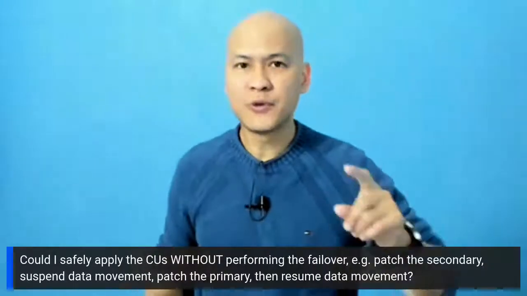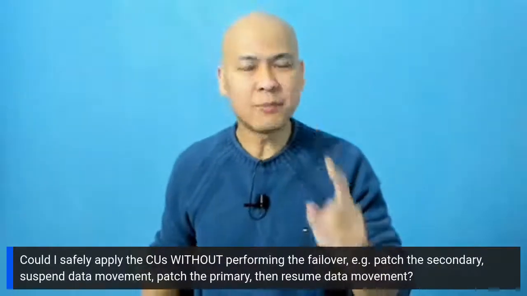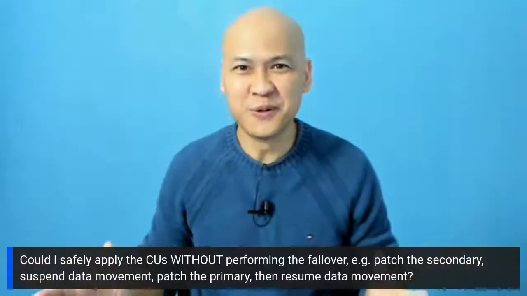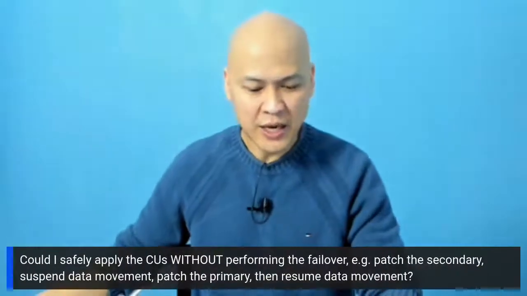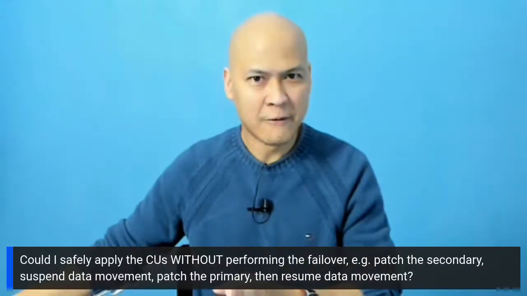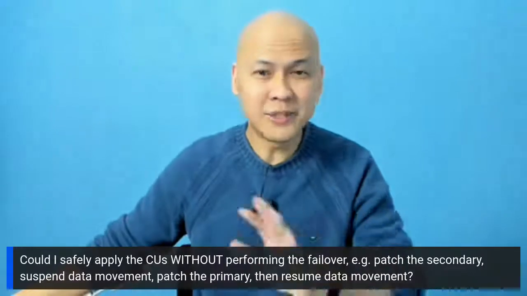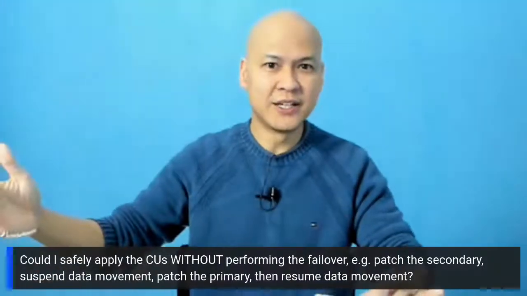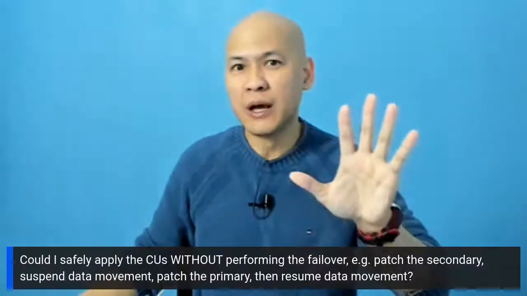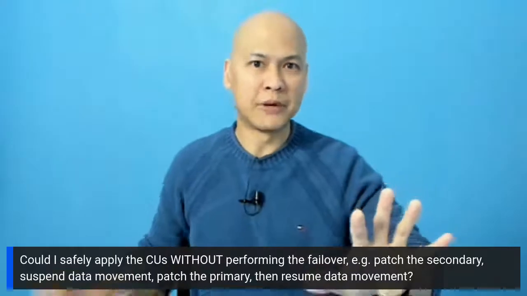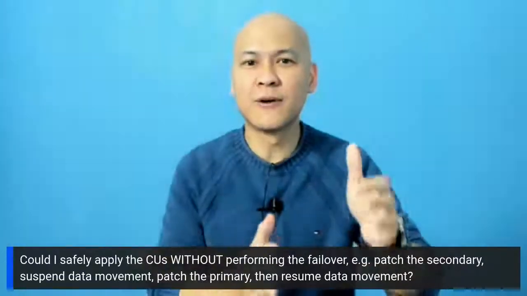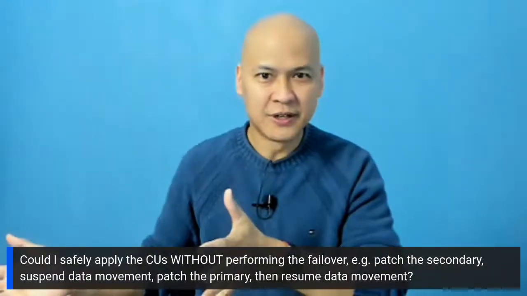Okay, so if you're simply asking me, can you do it? Yes, you can. Do whatever you want to do, but not without the side effects. And he was saying, can I safely? The question here should not even be about safely, because you can safely do that. Nobody's stopping you from doing that. Patch the secondary, reboot the secondary, patch the primary, but before you even reboot the primary, you suspend the data movement, right? Reboot it, so your AG stays on the primary, doesn't fail over, right?